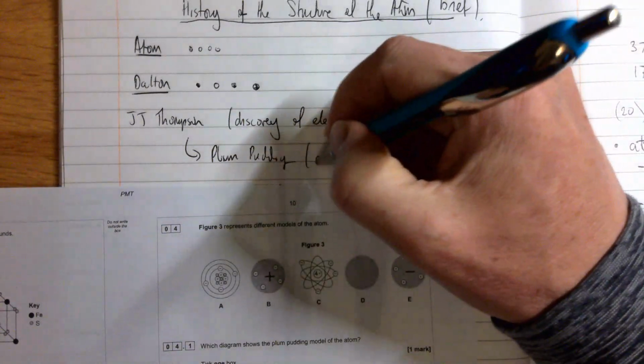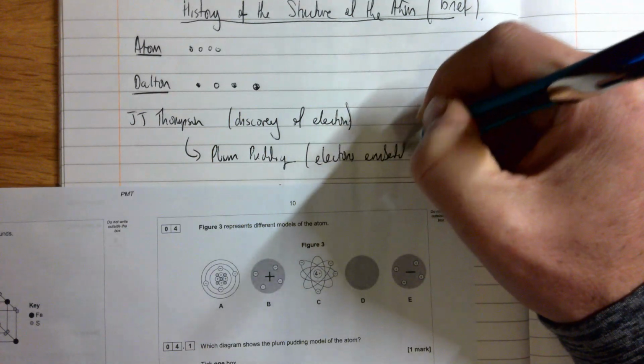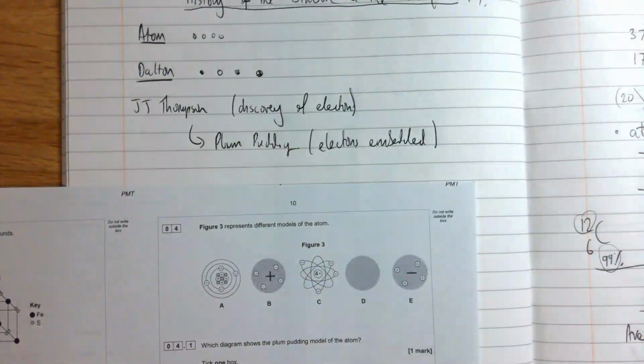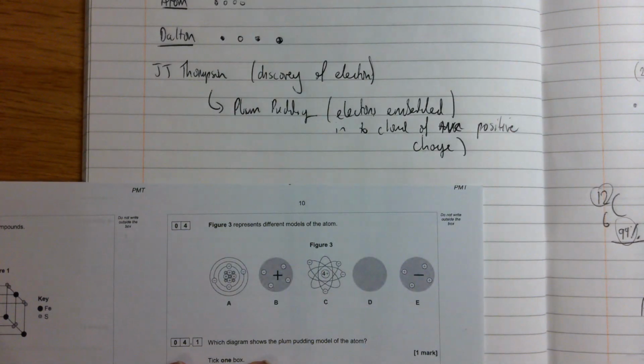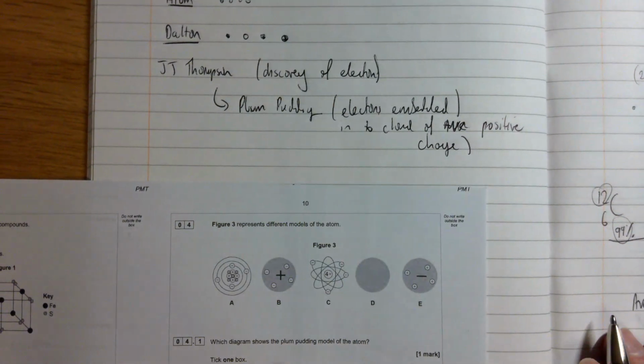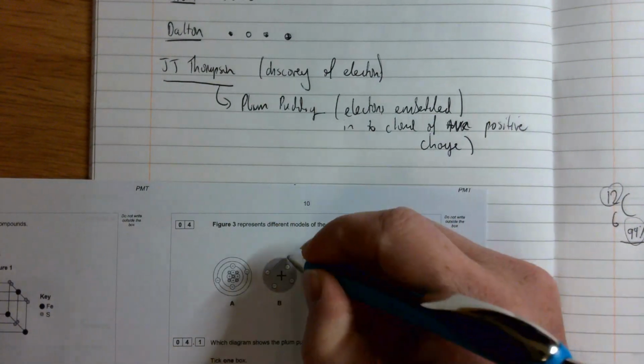So electrons embedded in a positive sphere or positive cloud. So electrons embedded into a cloud of positive charge. That's the plum pudding model, and that's B there. So we've done D, and we've done B.